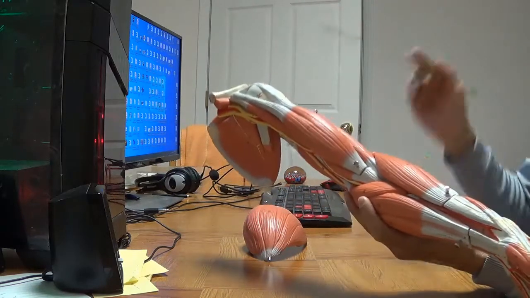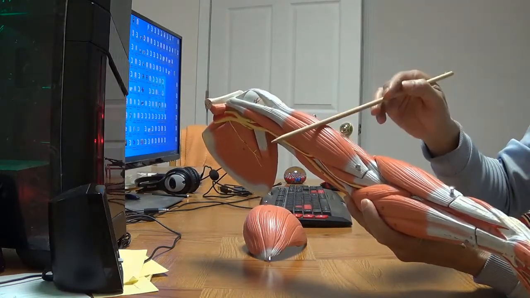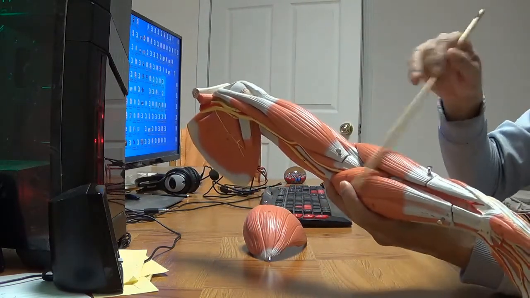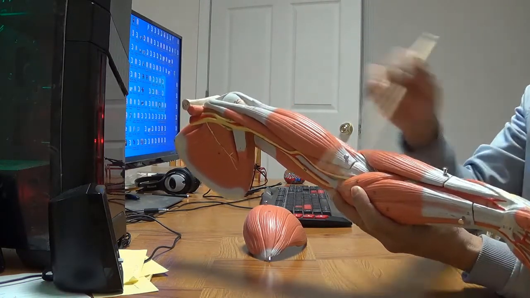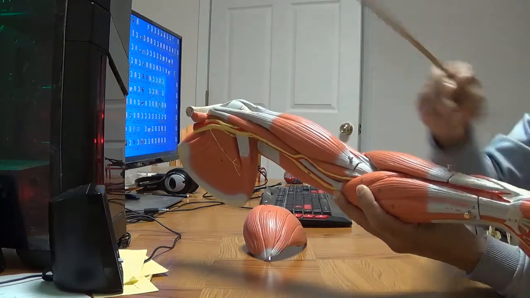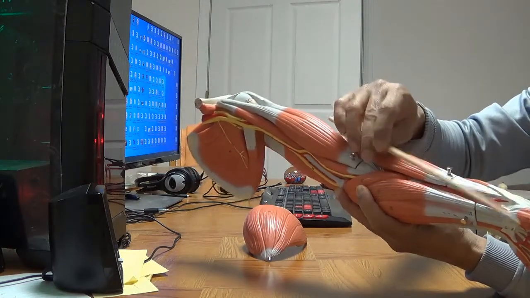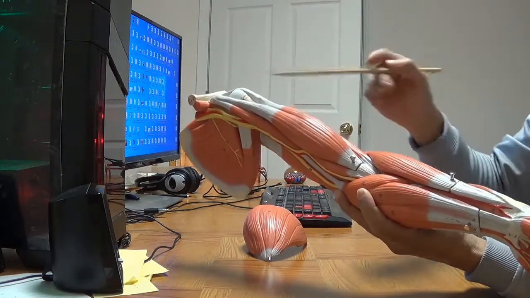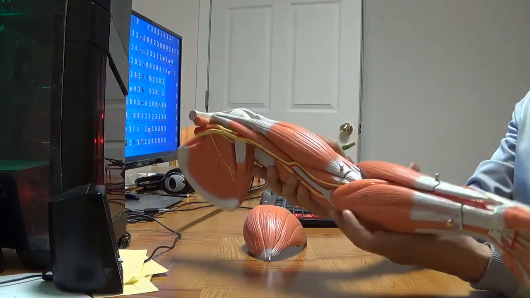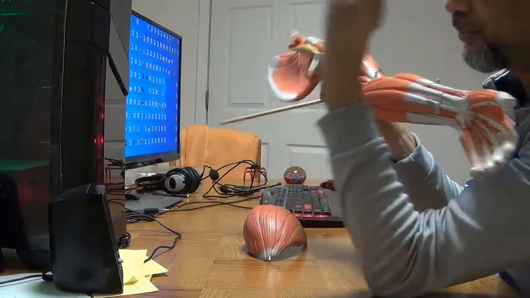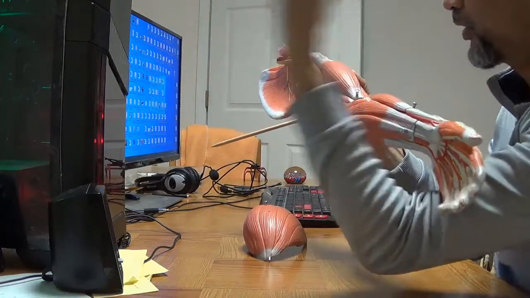Again, they will move the part below them. So which part is below them? The forearm, right? And towards them, that means the flexion of the forearm. Okay, so they work below them and move towards them. Flexion of the forearm. This is the flexion of the forearm. Okay, and this is extension.